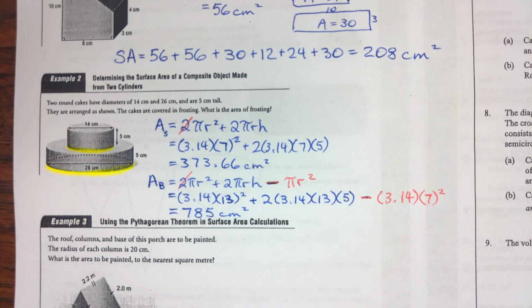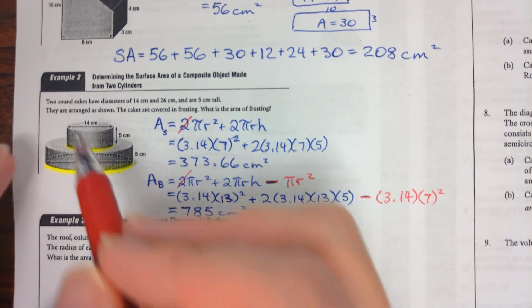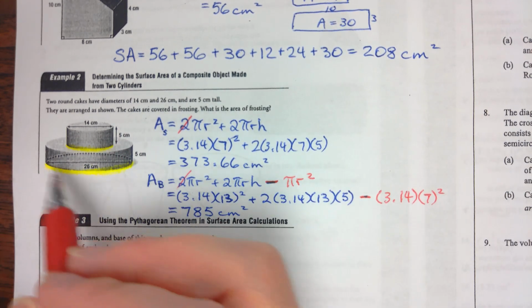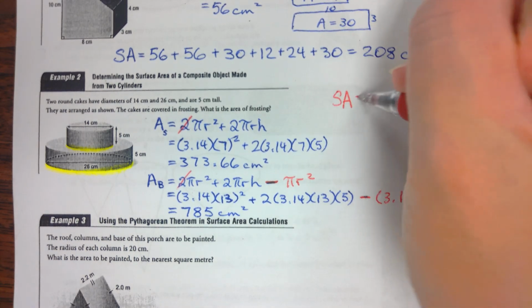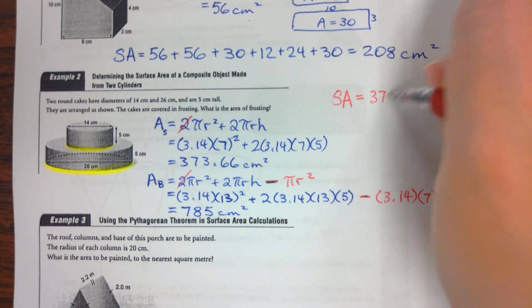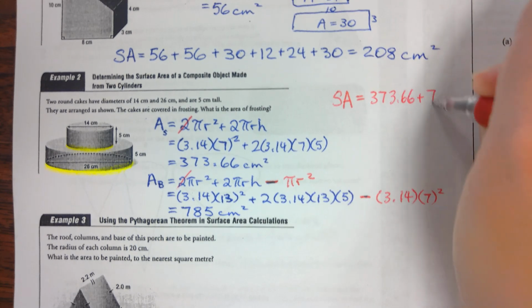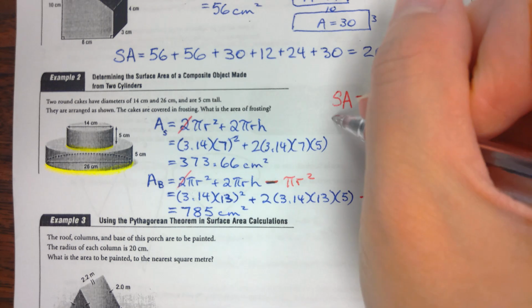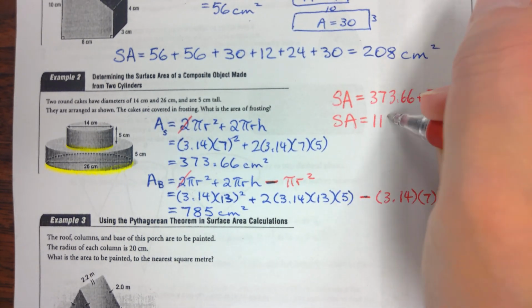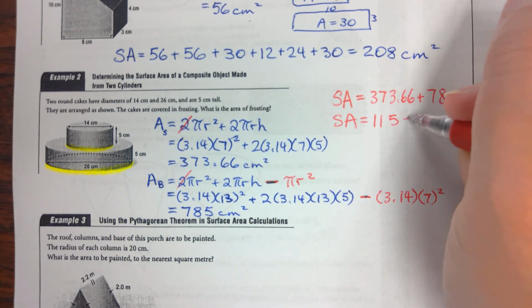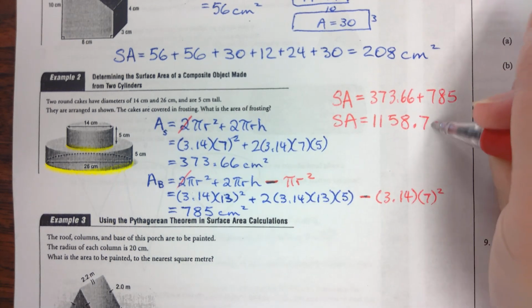Okay, what's my final step? Sam? Add them together, right. You found the area of the small cylinder, you found the area of the big cylinder, so now their total, your surface area total, is just 373.66 plus 785. So you get the final icing surface area, 1,158.7 centimeters square.